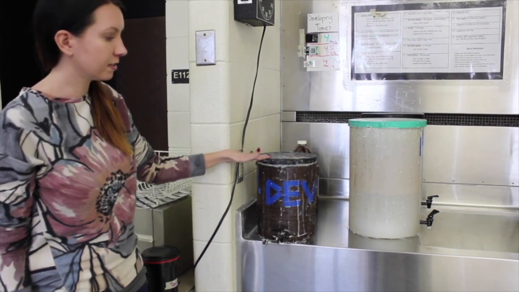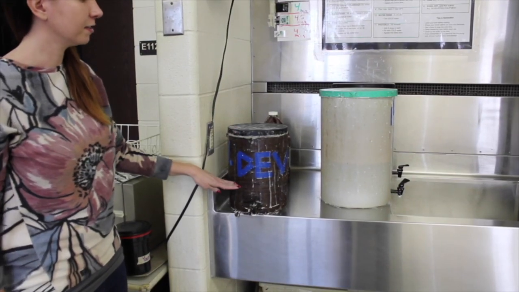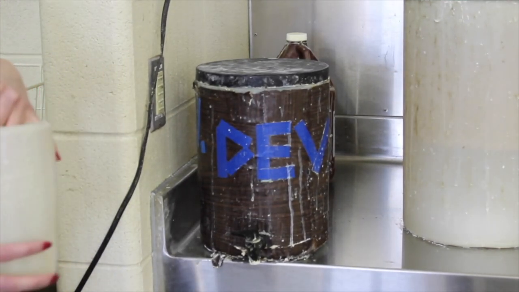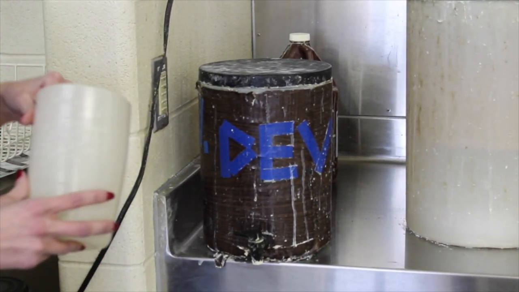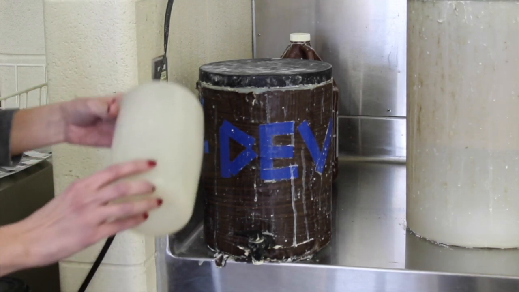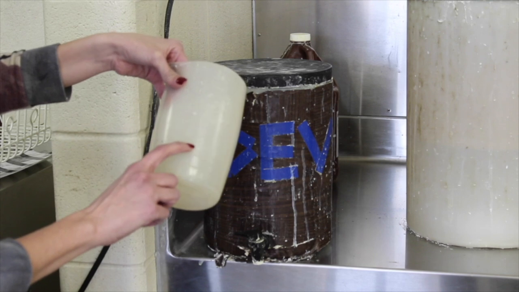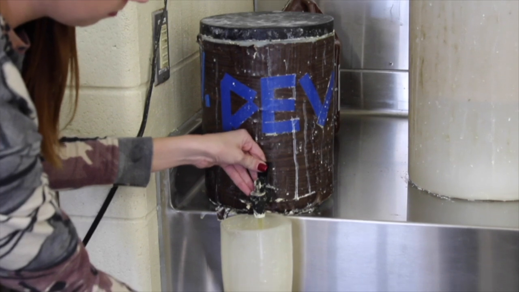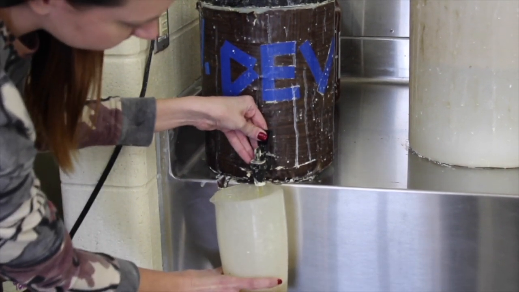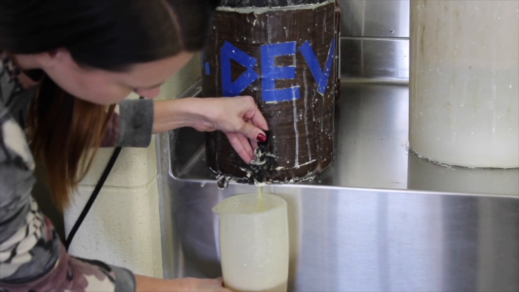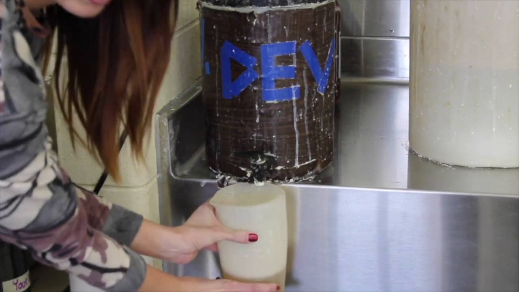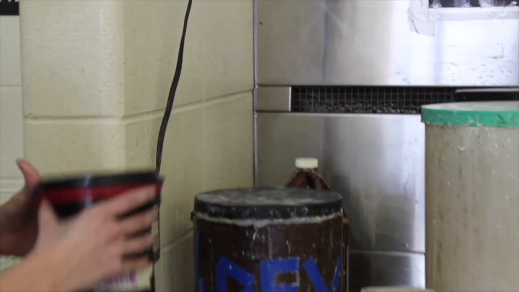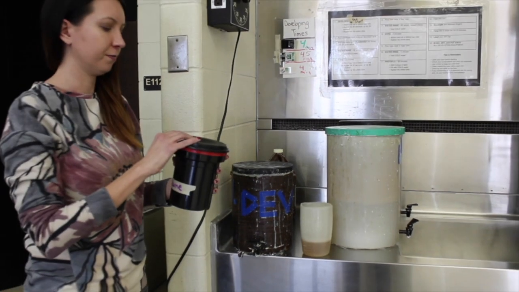Our developer is in this short brown tank. It's labeled Dev for developer. According to the chart, I'm going to put 300 milliliters of developer into the tank for 1 roll of film. So on my measuring cup, I'm going to find 300, and at the bottom, we have the spigot. We pull the handle up, the chemical goes in, and then at 300 milliliters, I stop it. This will give me just the right amount of developer to cover my roll of film.